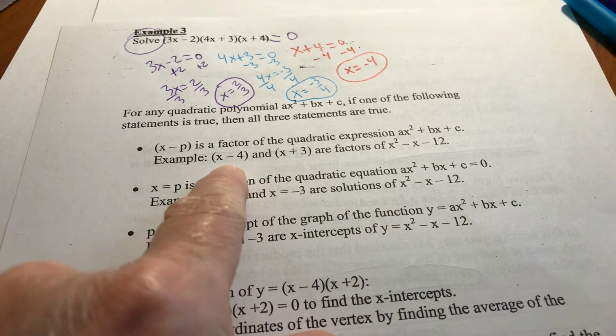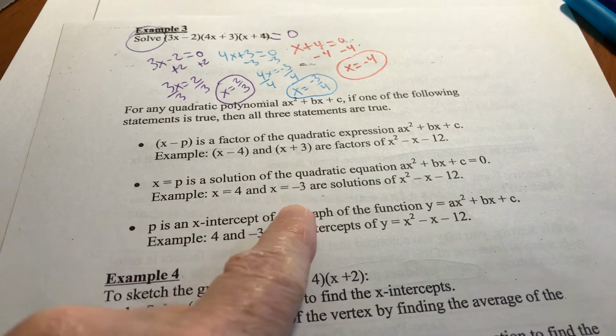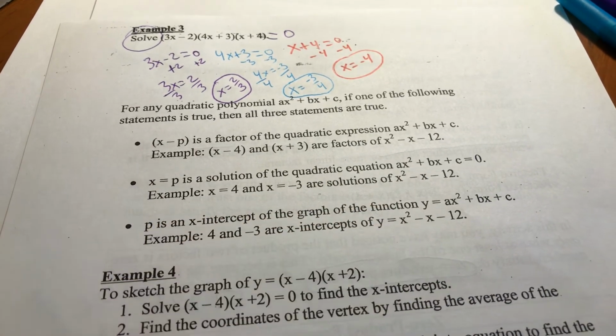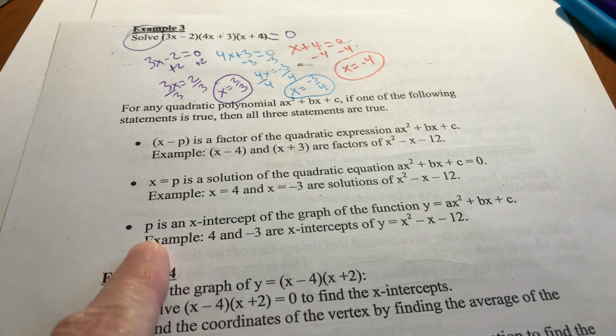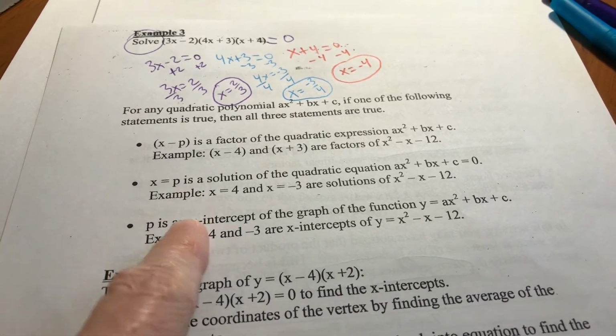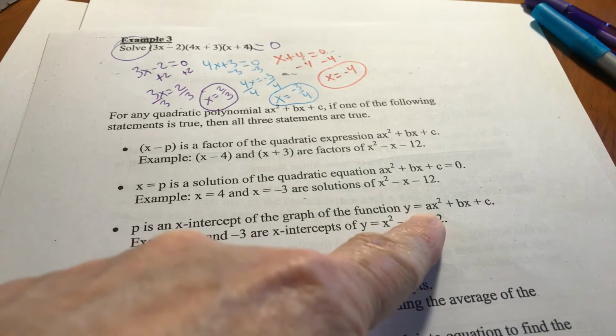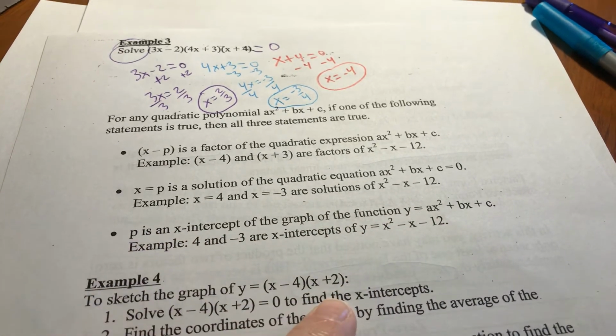So x equals 4, x equals -3 are solutions to this equation. Then, like I've already stated, p, the 4, the -3, are x-intercepts of the graph of that function if you were to graph it.